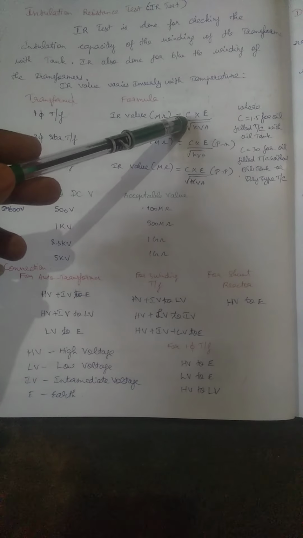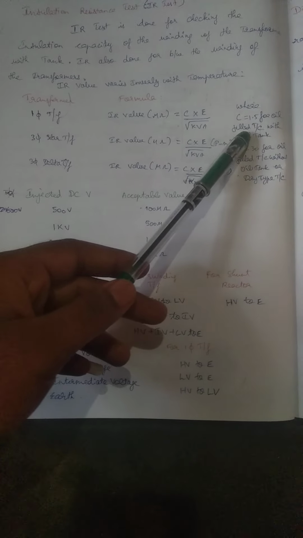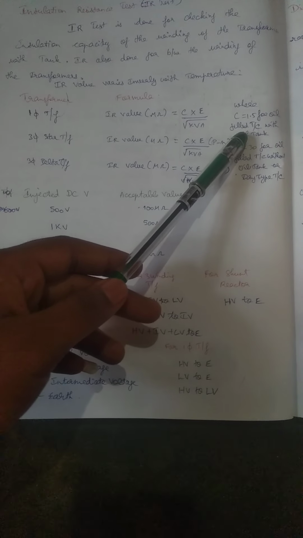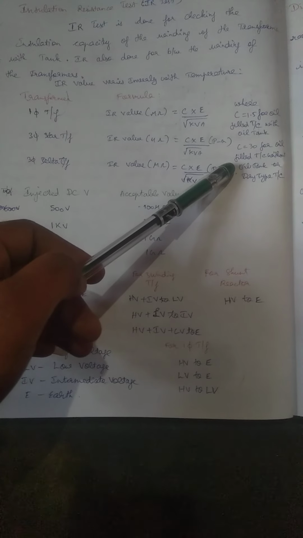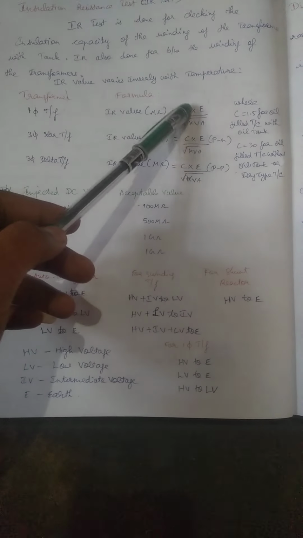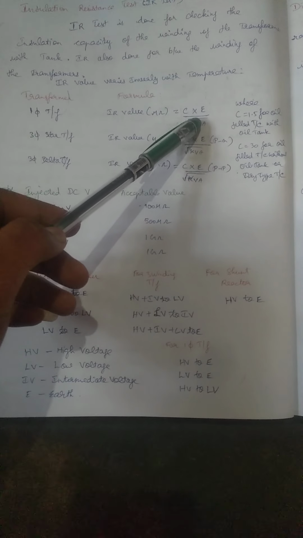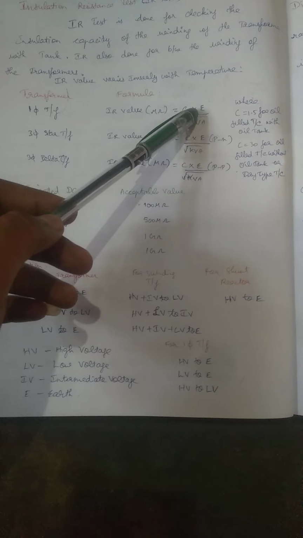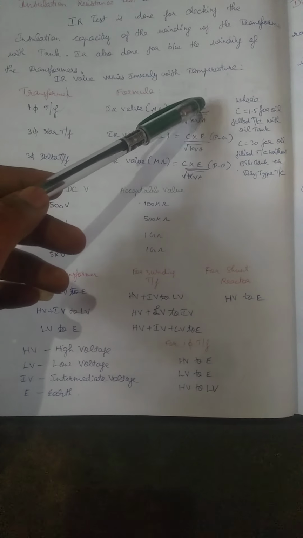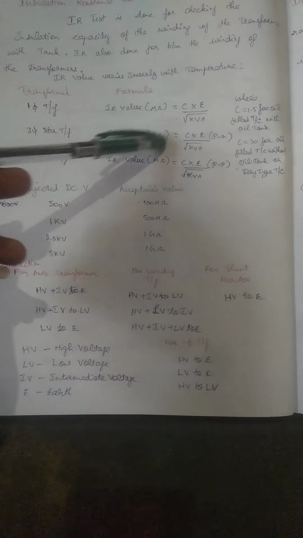Then C is 1.5 for our oil filled transformer, and 30 for a transformer without oil, or dry type transformer. E is our voltage, which means how many kV we are going to give, which means the primary winding voltage level or primary rated voltage of our transformer.